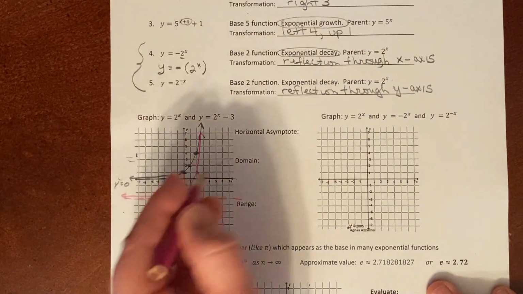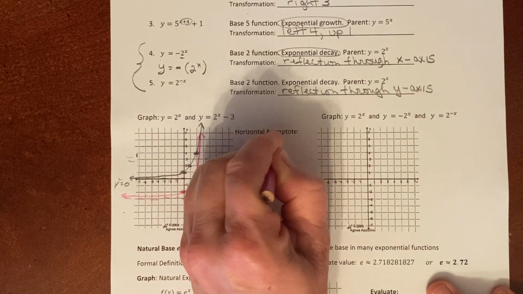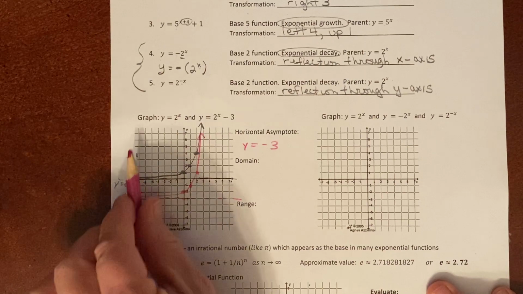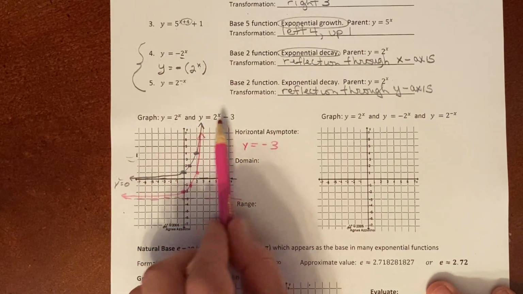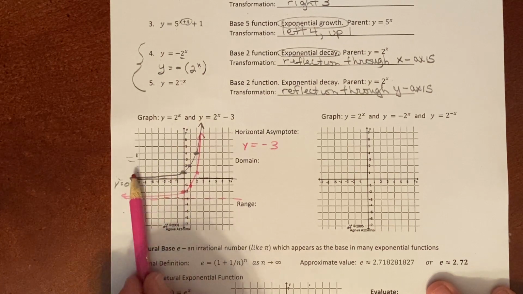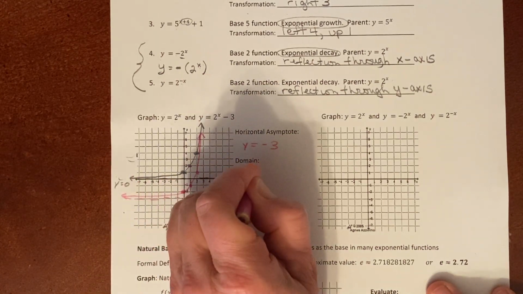So what's the horizontal asymptote? Well, y equals -3. What's the domain? Okay, well, my domain's still going to be all real numbers. Just by shifting my graph down 3 doesn't mean my domain's going to change.